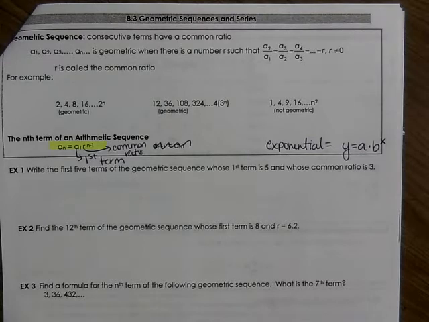Alright, so far so good? So we're going to look at the pattern of an exponential function, where arithmetic looks at a pattern of a linear function. Okay?